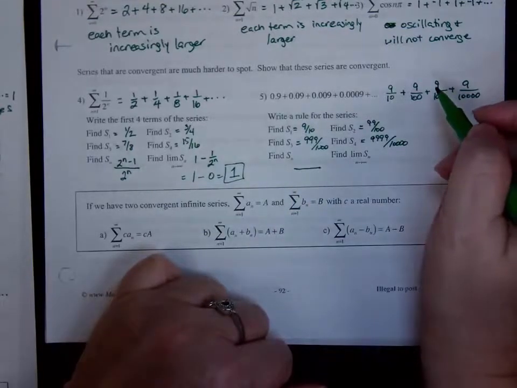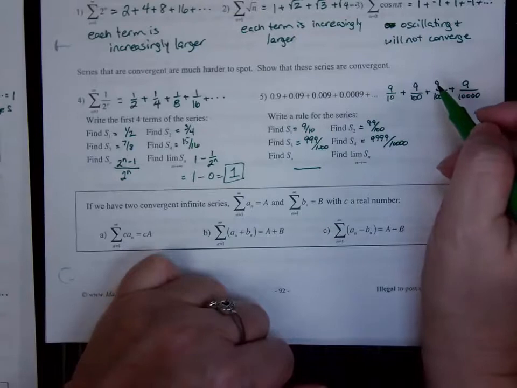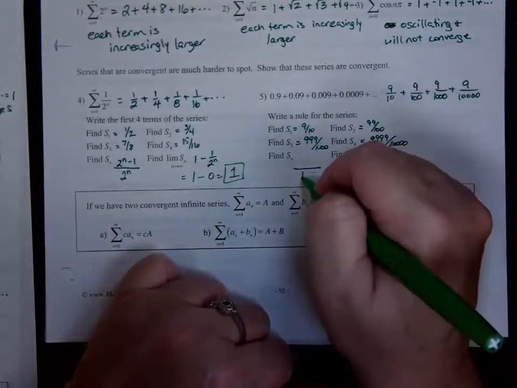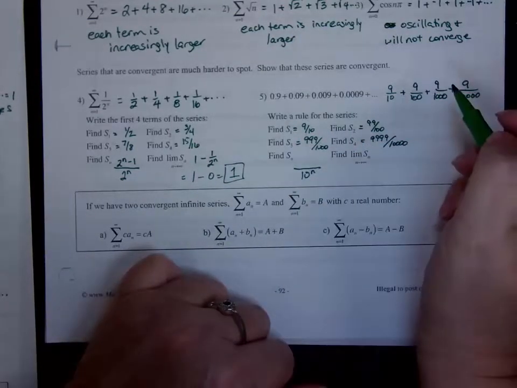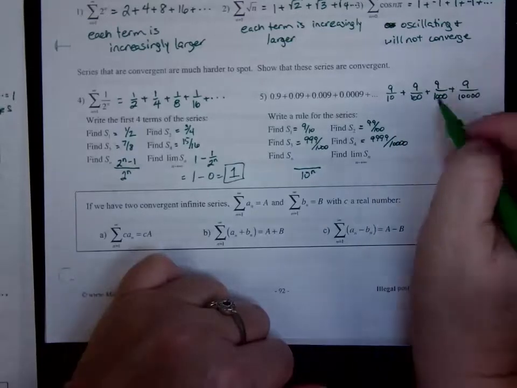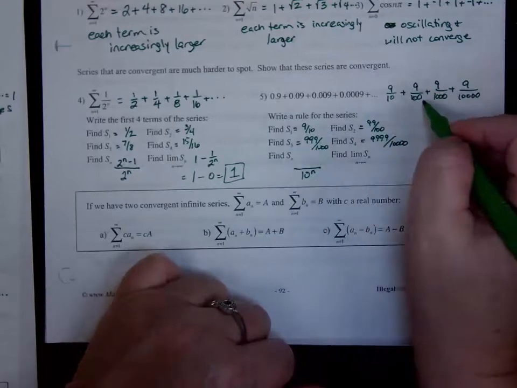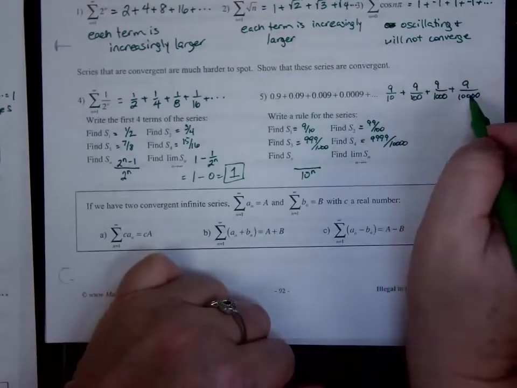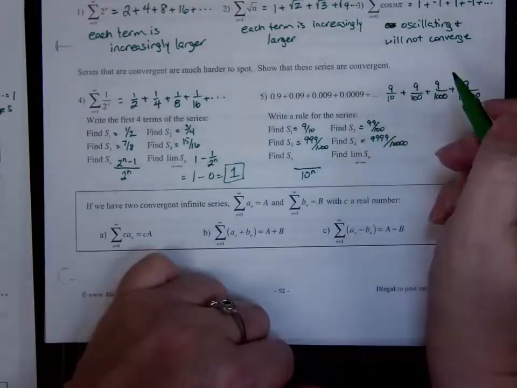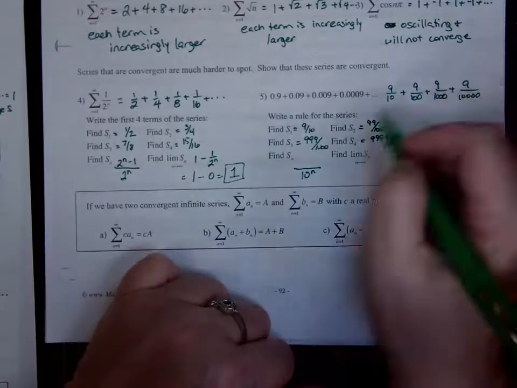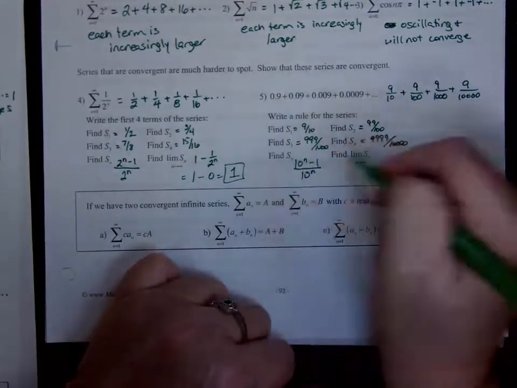Are the denominators still the same? Yes. So we're going to put 10 to the n is how we do that. Now they didn't have that before, but do you see how I got that? I kind of jumped the gun there a little bit. This is 10 to the first, 10 squared, 10 to the third, and 10 to the fourth. They're all powers of 10. How do I write the top? 10 to the n minus 1. 10 to the n minus 1. Very good.